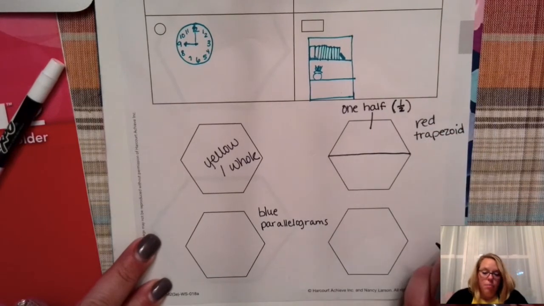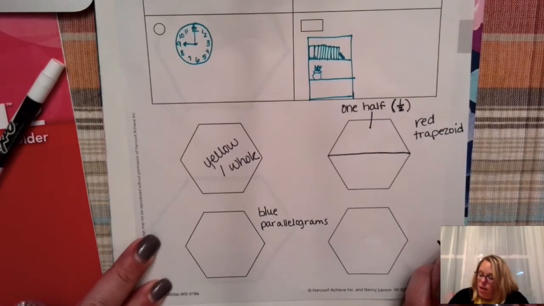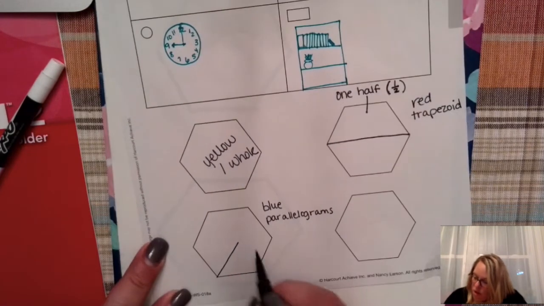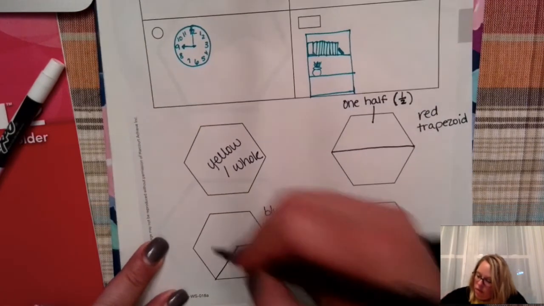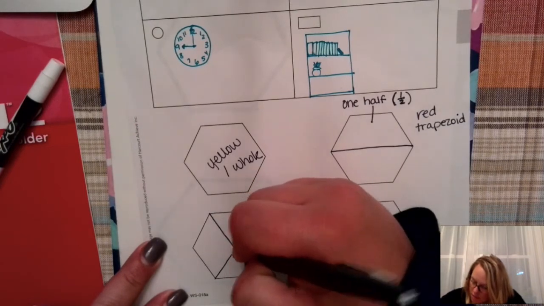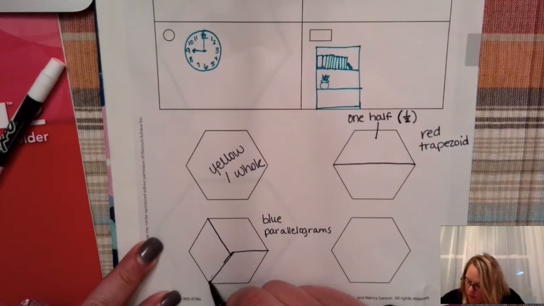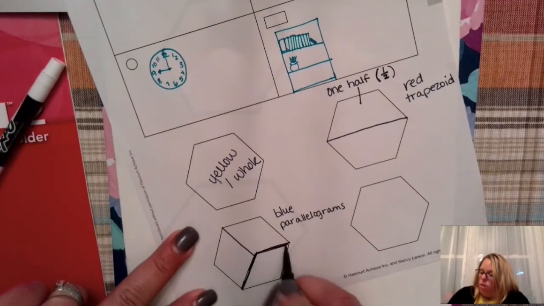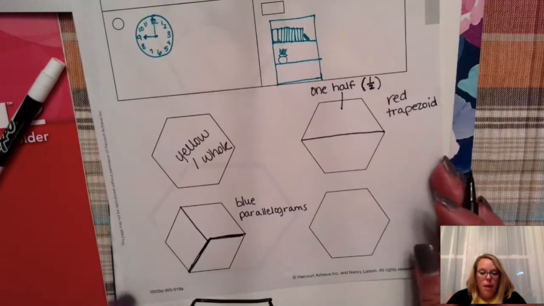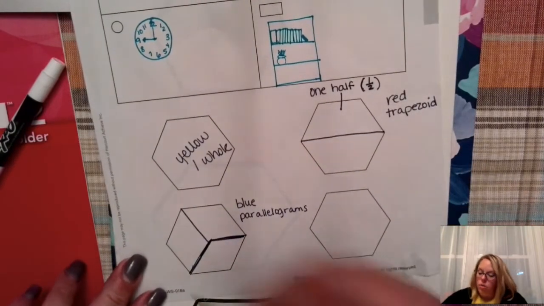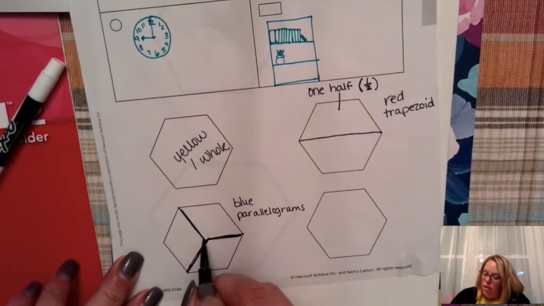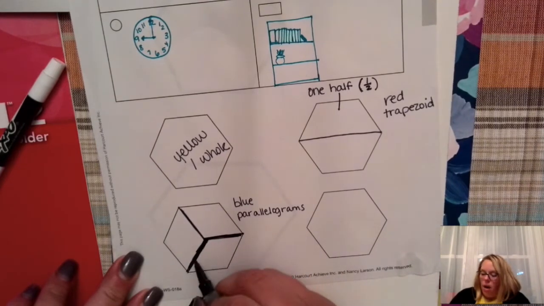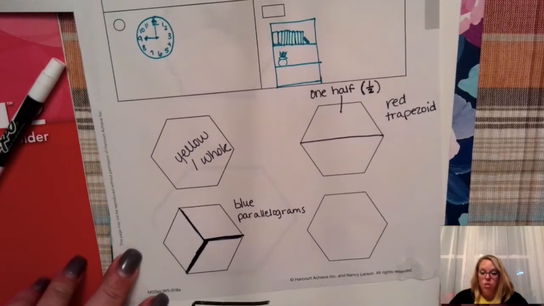And how many blue parallelograms did it take you to cover this shape? You should have noticed that it took you 3 parallelograms. Are those 3 parallelograms that you put on, are they all the same size? Yes, they are. They're the same size and the same shape.